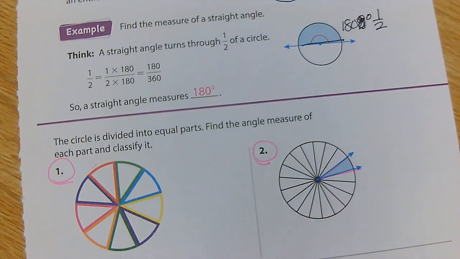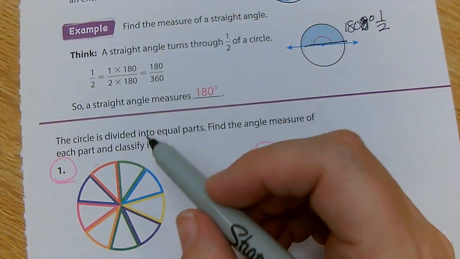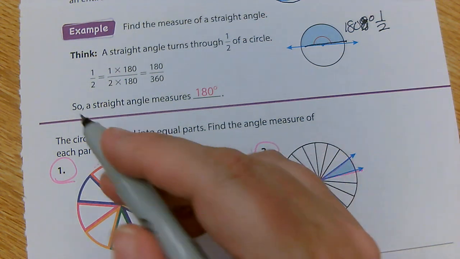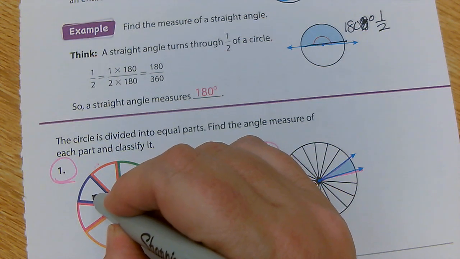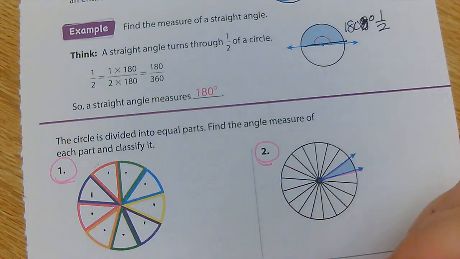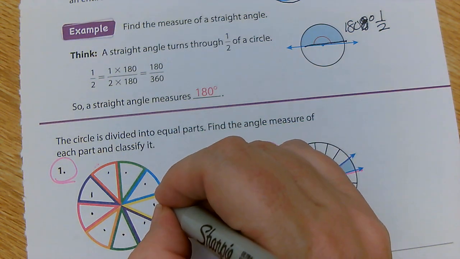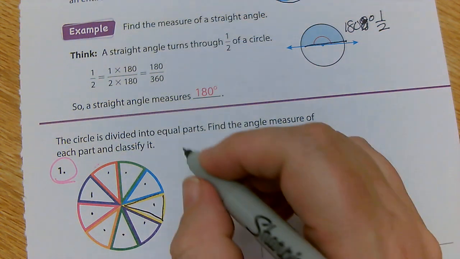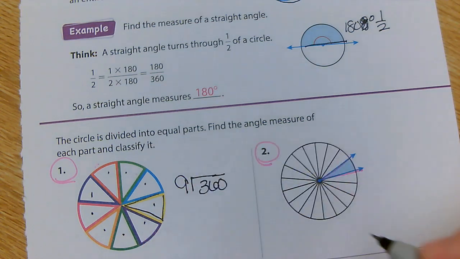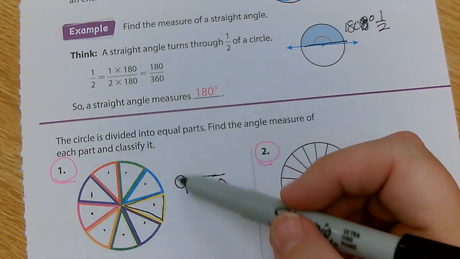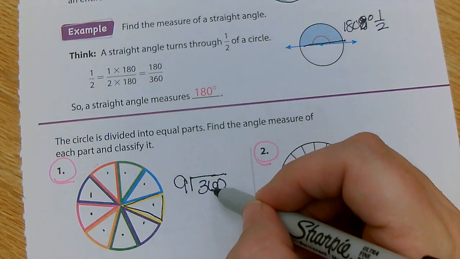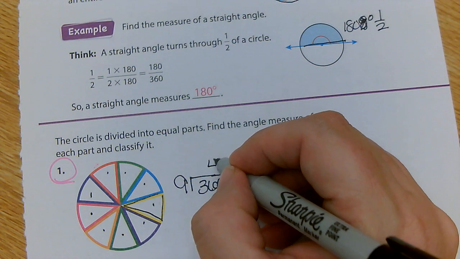So if I look here, it says the circle is divided into equal parts, find the angle measure of each part. If I count 1, 2, 3, 4, 5, 6, 7, 8, 9, I have 9 pieces. If I want to know what one of these angles is, I'm going to have to divide 360 by 9. The reason I'm doing that is because I have 9, but I only need to know what one of these pieces is. So 36 divided by 9 will give me 4.